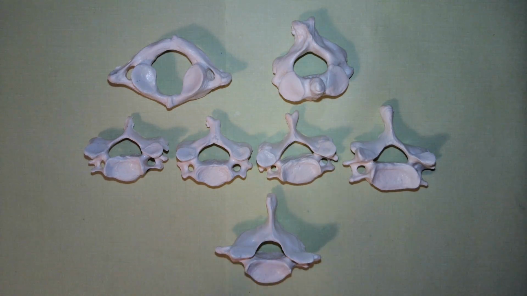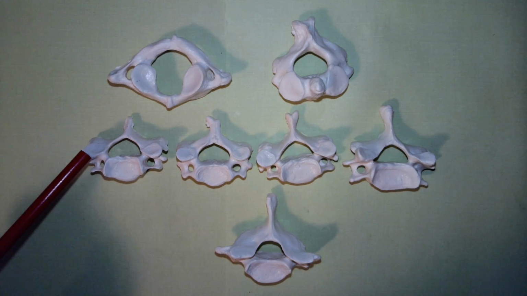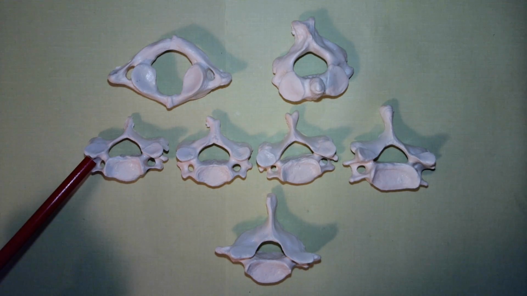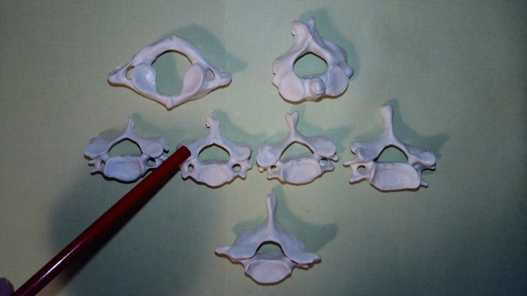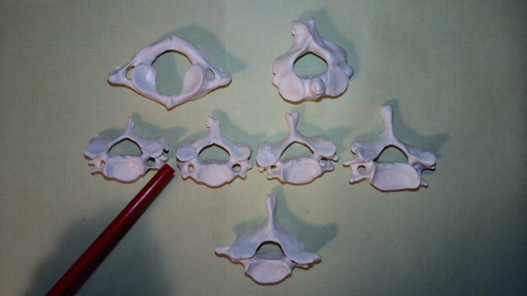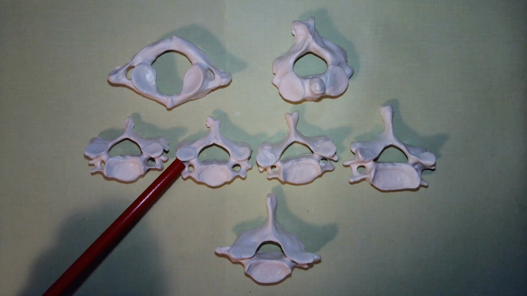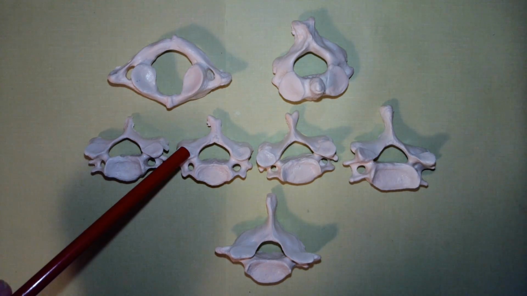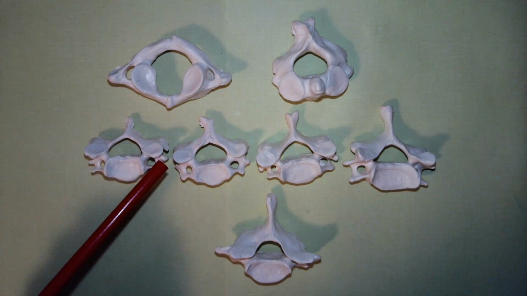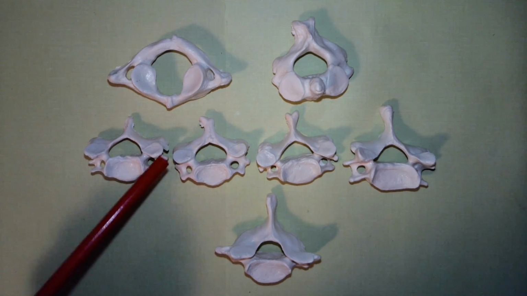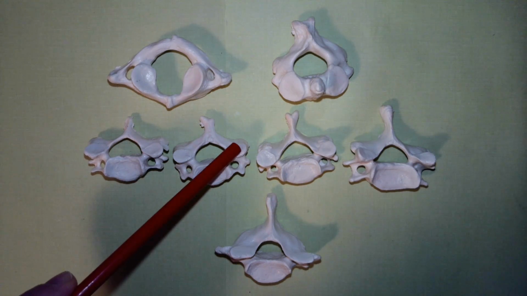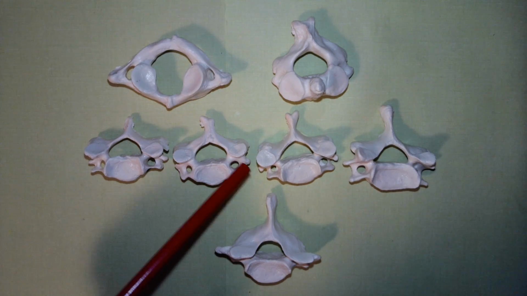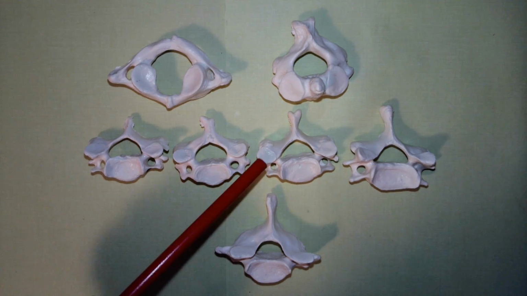Articular processes. These are the articular processes with their facets. So this is the facet, articular facet. This is an articular process with its articular facet. Facet means its face. So, articular process with its articular facet.